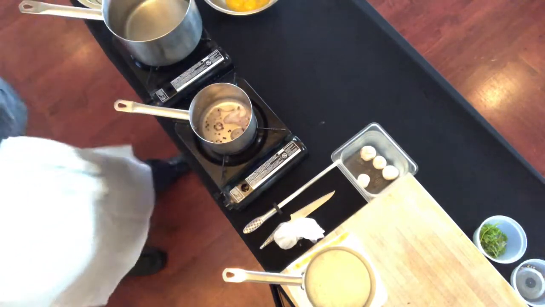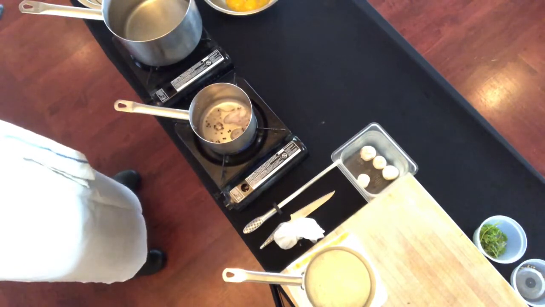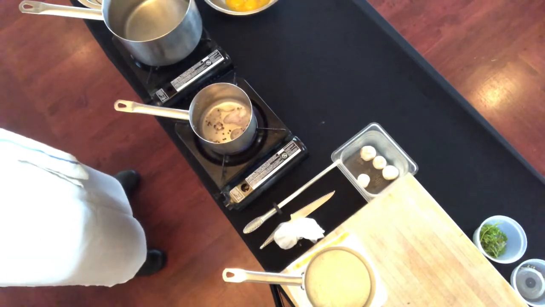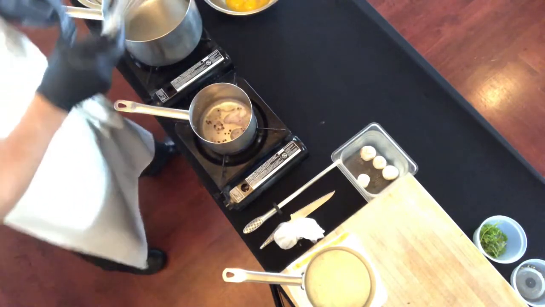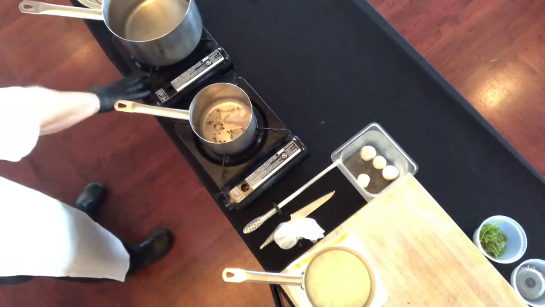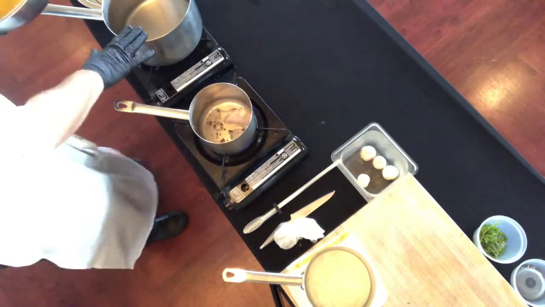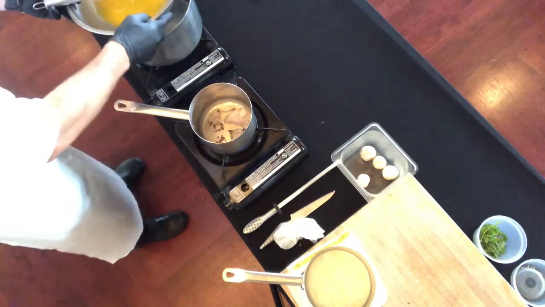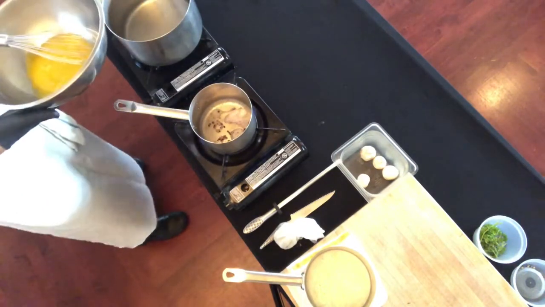Balloon whisks, this is one of my favorites as far as the shape and everything. You can find them more slender, you can find them all different shapes and sizes, but this by far is what I use the best. So what we're doing is basically I have a water bath here. When you're doing a water bath, you don't want to have a small bowl so that it's sitting in the water. You don't want the water to touch the base at all.